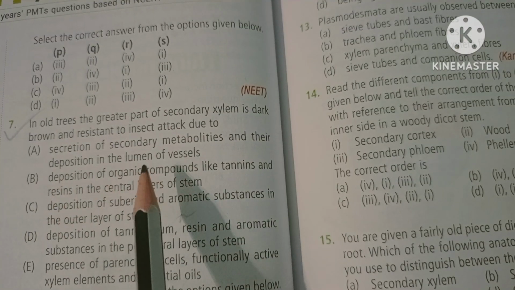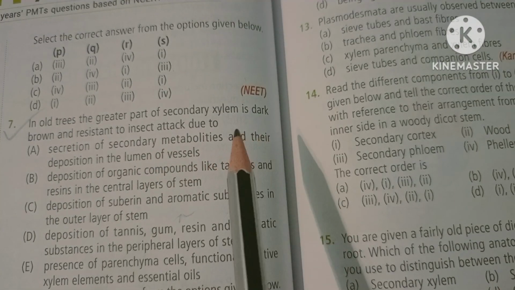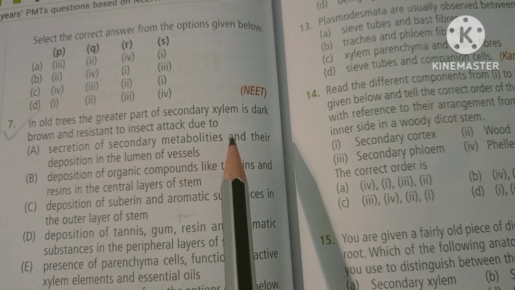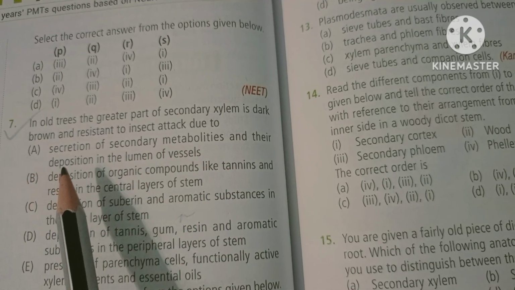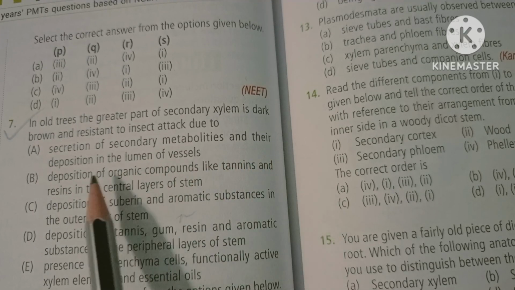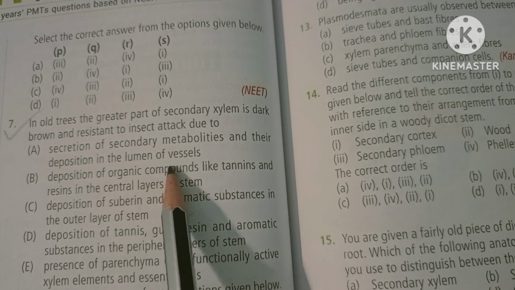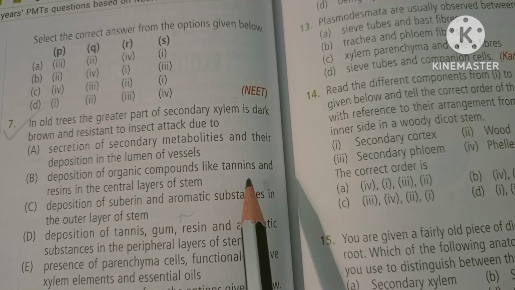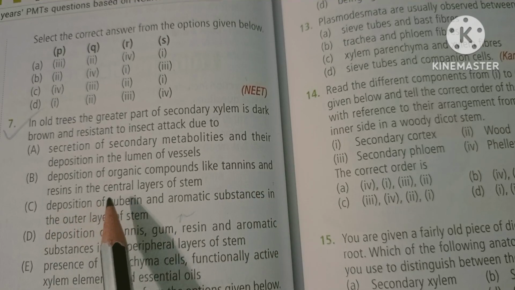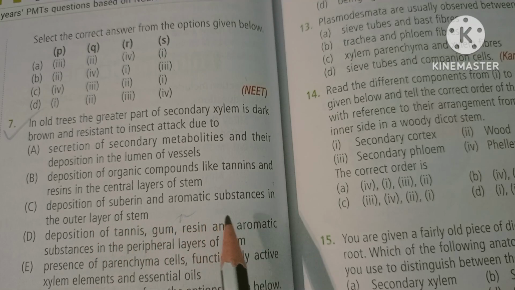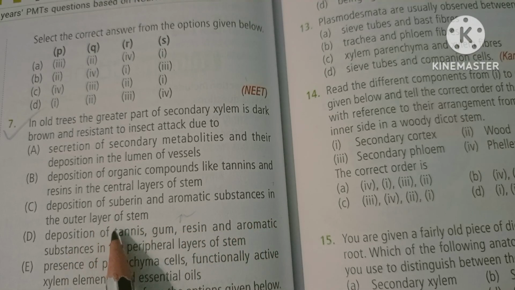In old trees, the greater part of secondary xylem is dark brown and resistant to insect attack due to: A. Secretion of secondary metabolites and their deposition in the lumen of vessels. B. Deposition of organic compounds like tannins and resins in the central layers of stem. C. Deposition of suberin and aromatic substances in the outer layer of stem.